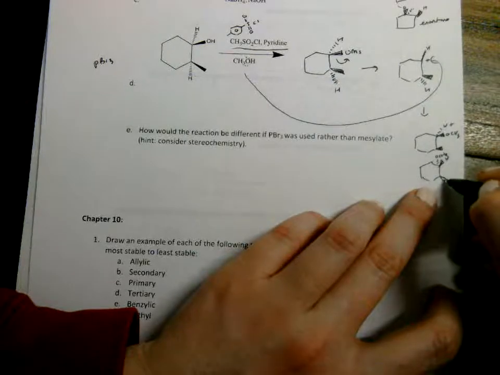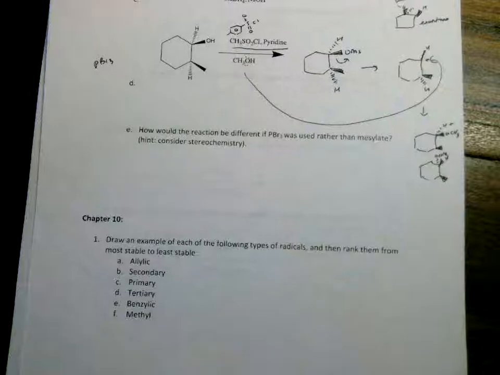because it can attack from either side. But your methyl group won't stay the same. So these are diastereomers of one another.